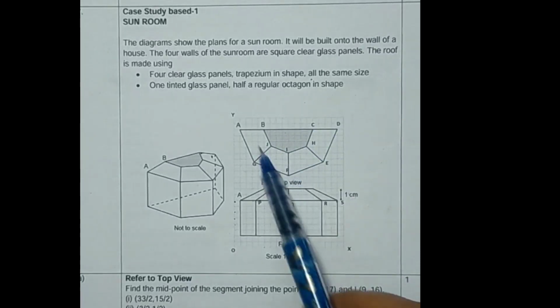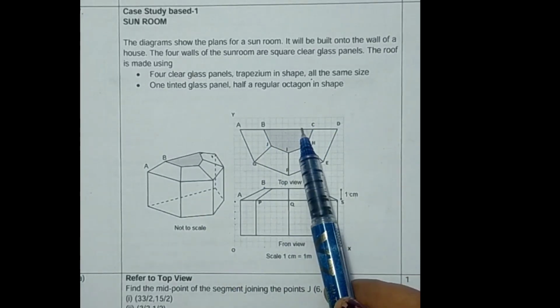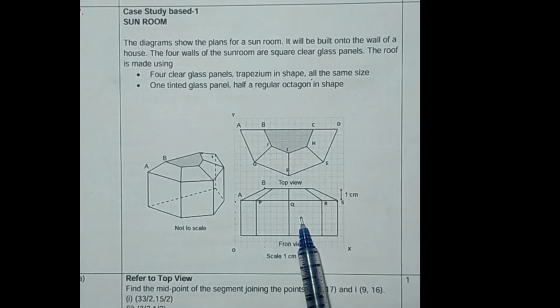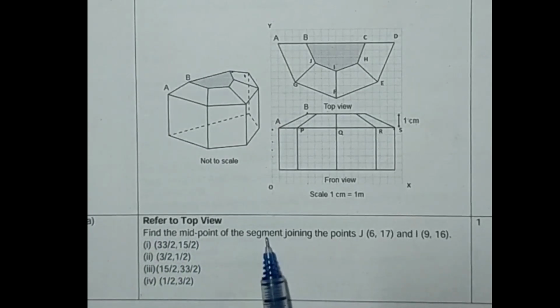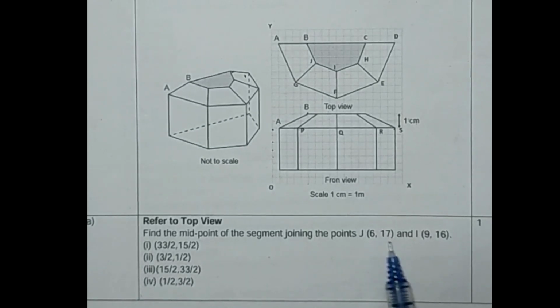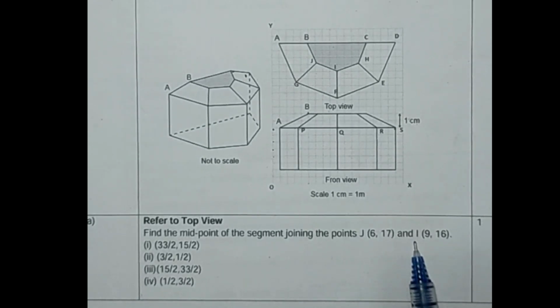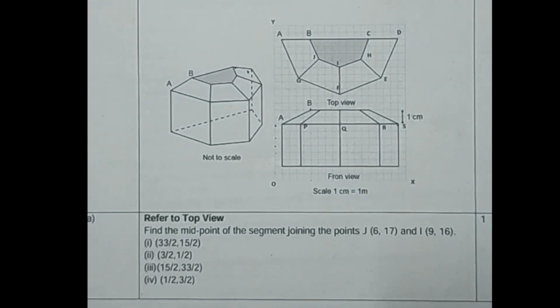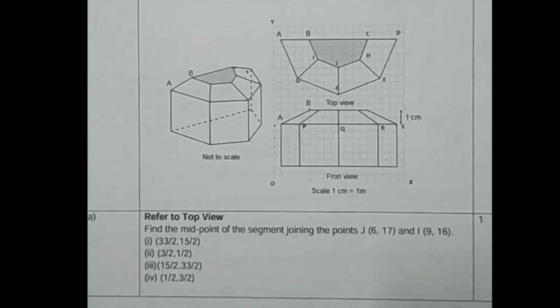So this is the top view of the same that you can see, and this is the front view. With reference to all these, let's read out the questions now. Refer to the top view. Find the midpoint of the segment joining the points J (6,17) and I (9,16). So that means we are going to apply the midpoint formula over here to find out the midpoint.